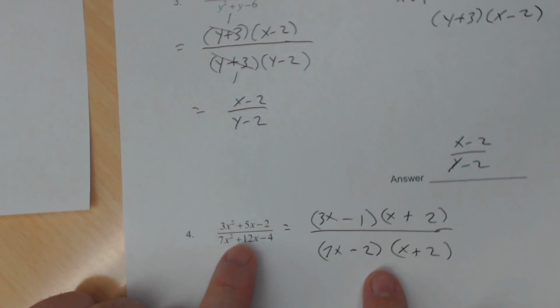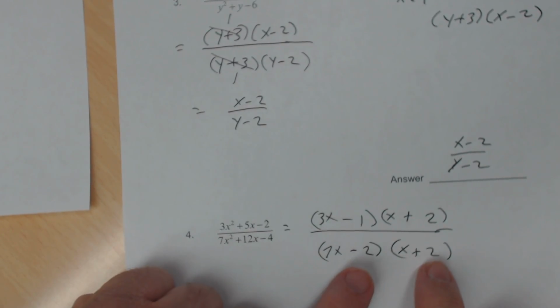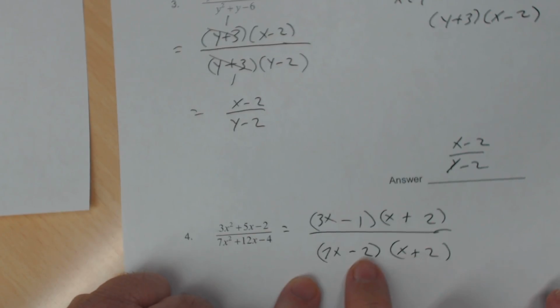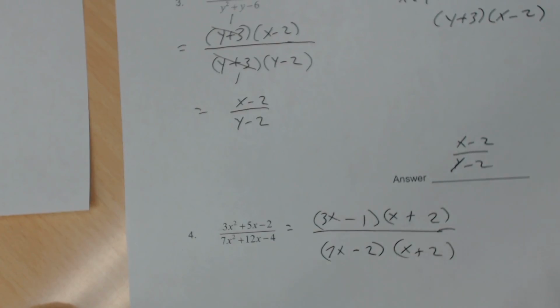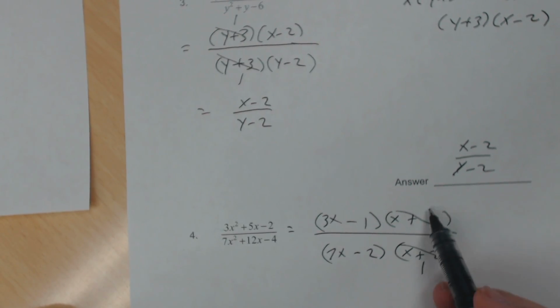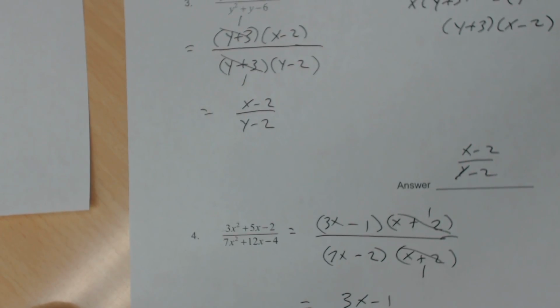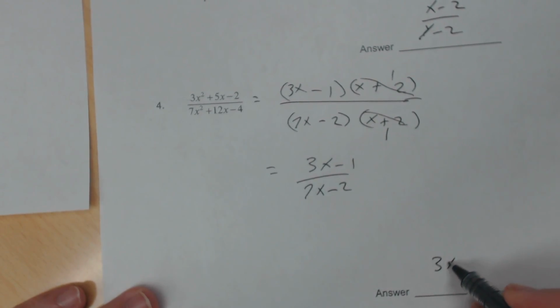But make sure you get this denominator. Use the FOIL method. 7x times x is 7x squared. A negative 2 times a positive 2 is a negative 4. The outer is 14x. The inner is a negative 2x. And when I add them up, I do get 12x. All right, and then reduce. You get factors of 1 in their place, and you get 3x minus 1 divided by 7x minus 2. So that's the answer for that one. So 3x minus 1 divided by 7x minus 2.